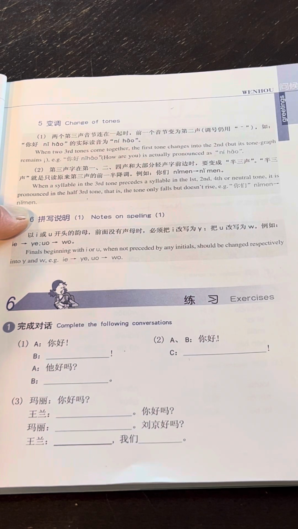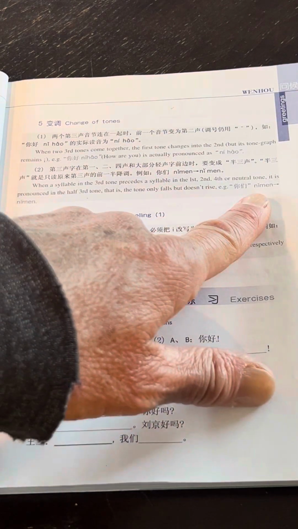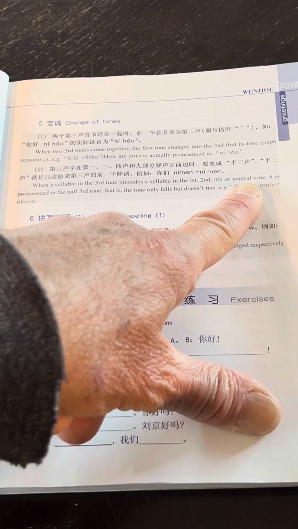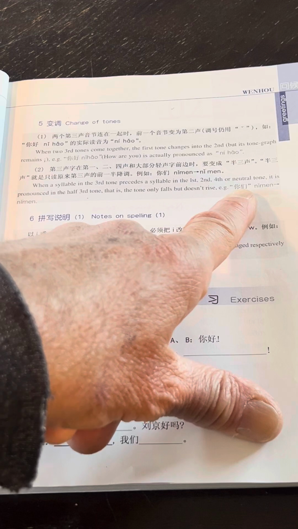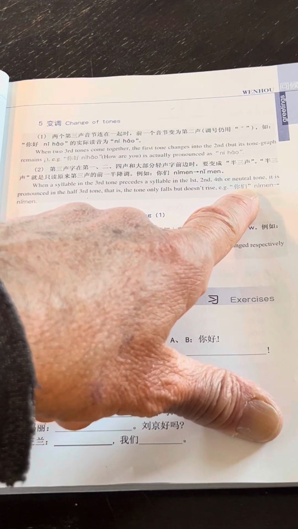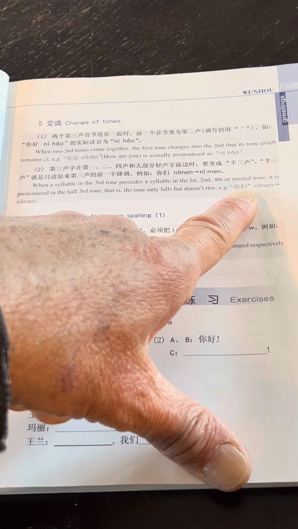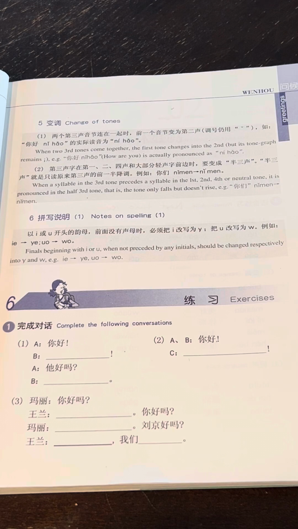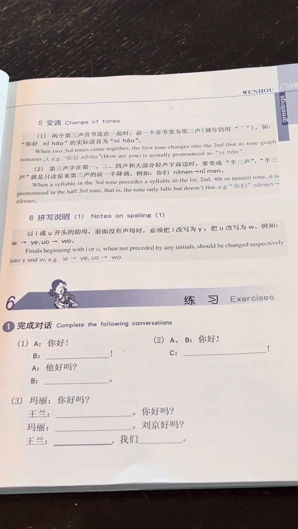Okay. And then when followed by the second, fourth, or neutral tone, the third tone only goes halfway down and then it doesn't come back up again. So in the case of you all, it's nimen. So it doesn't go nimen, right? It goes down and then falls off. Nimen, like that. Can you hear that? Nimen hao is hi, y'all.